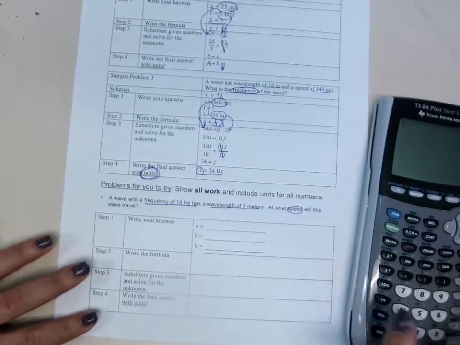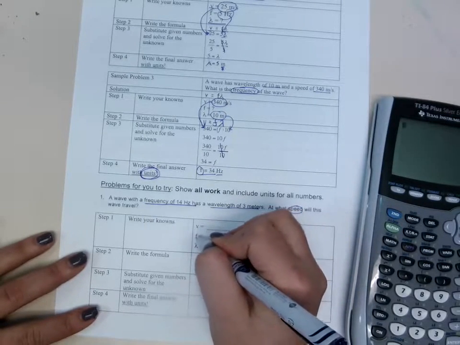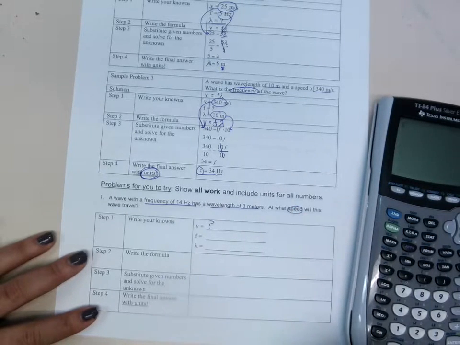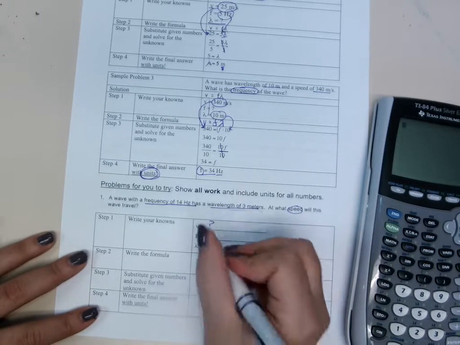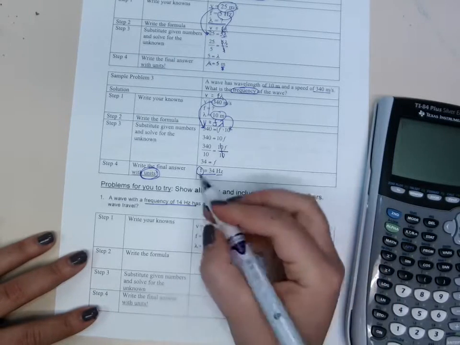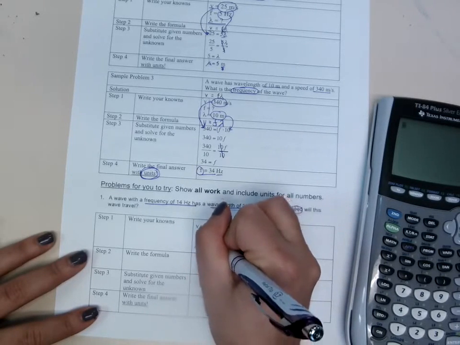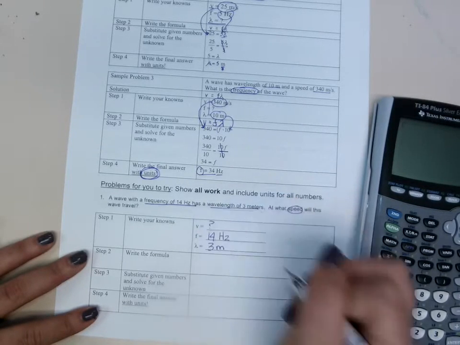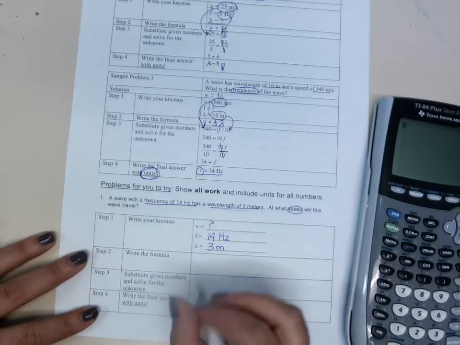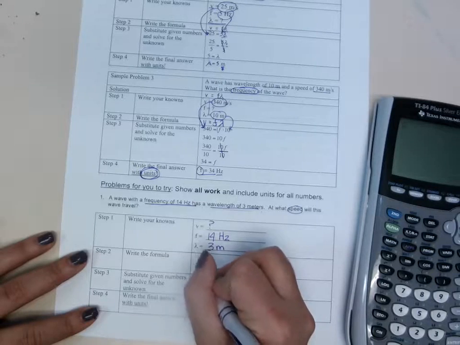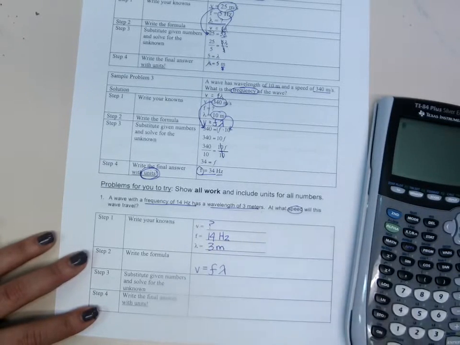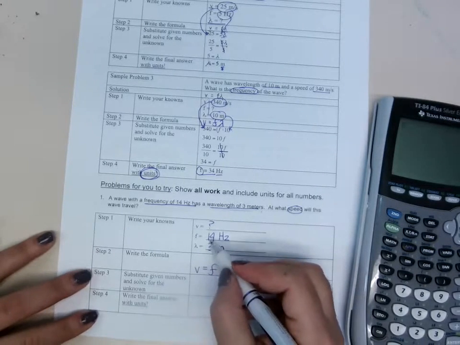So when we are listing our knowns, pay attention that it's in the same order. So if we're looking for speed, that is going to give us a question mark right there. We have our wavelength of 3 meters, so that's going to go right here. Don't forget to include the units when you write that down. And then we know the frequency is going to be 14 hertz. Okay, so we write that down. We're going to be solving for wave speed, so we are going to just rewrite the formula that we've been working with, which is this. We've got our wave speed equals frequency times wavelength. The same thing that we've been doing.